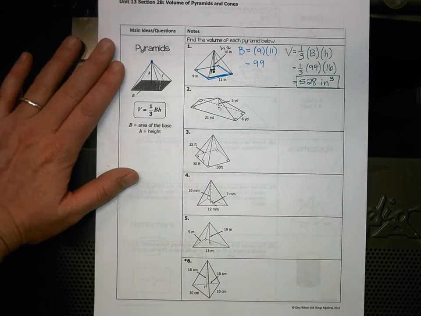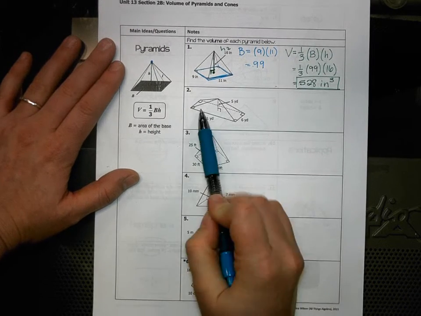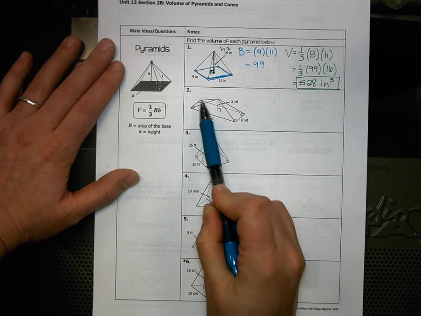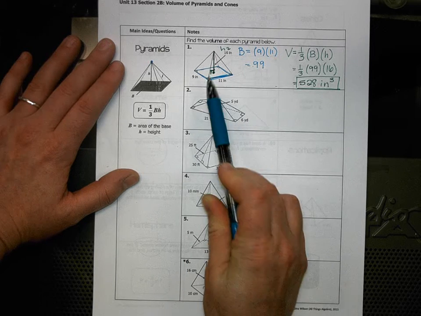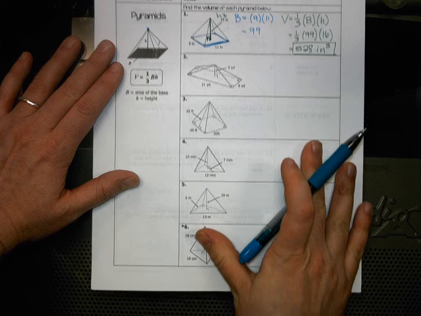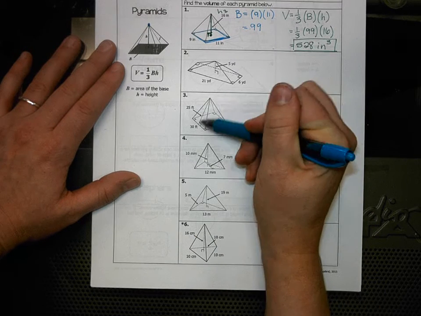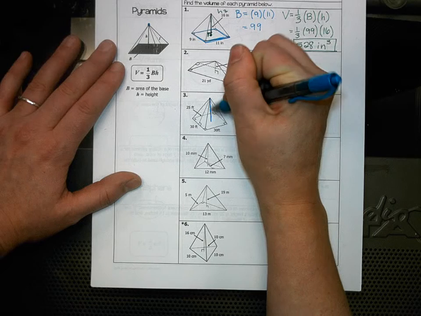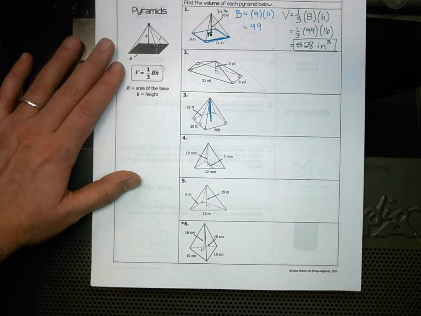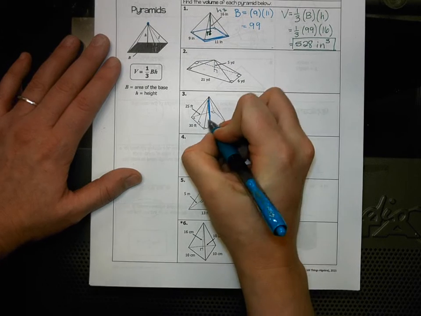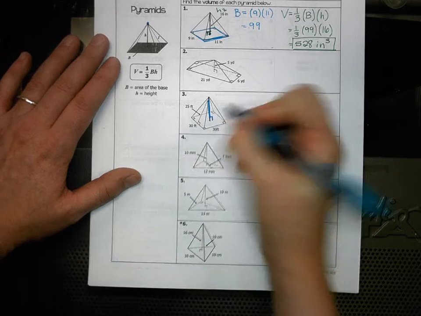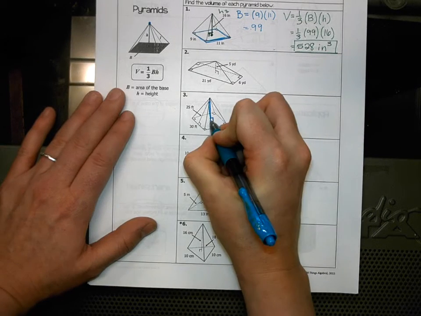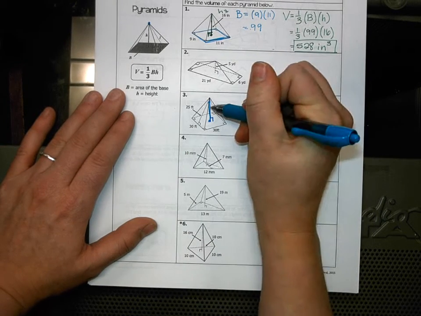For number 2, our base is also a rectangle, so I'm going to leave that one for you to solve on your own. You solve it just like the one before. Number 3, you're given a slant height. This is where I'm going to show you how to find the actual height of your pyramid if it's not given to you. Right now, I'm not given the perpendicular line that goes to the center of my base. I need to figure out what that is.